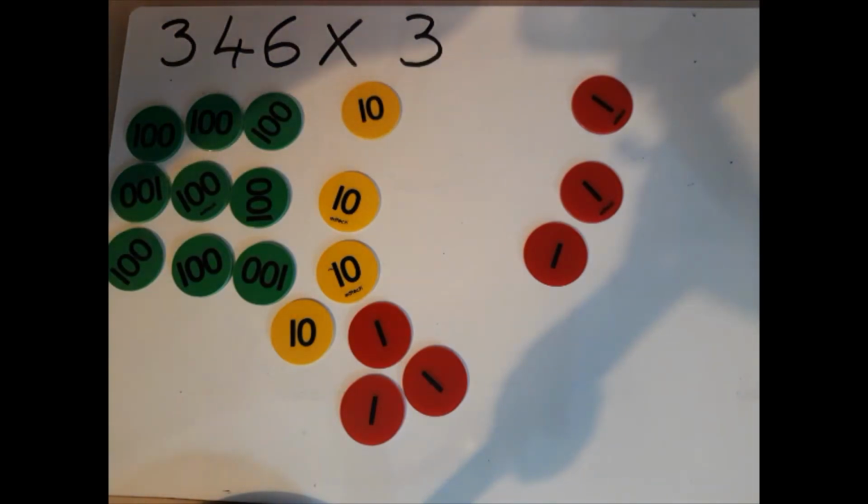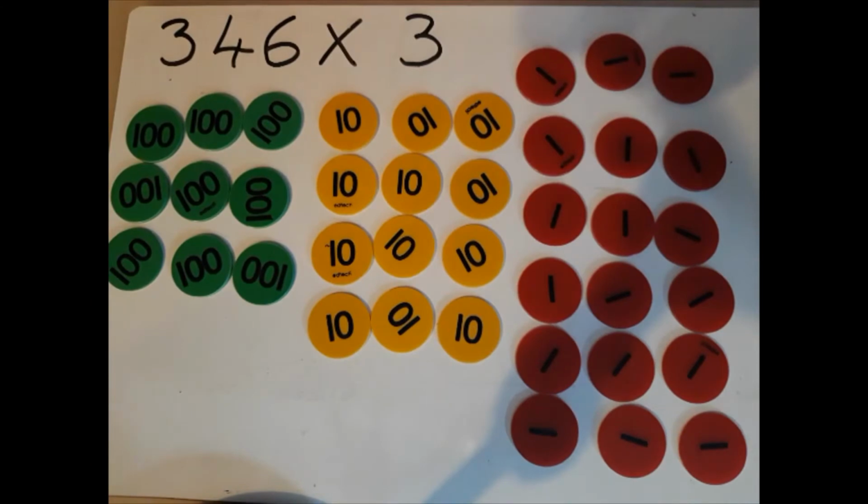I'm just going to pause the video, and are you ready? And so there you see what we have. We have got 3 sets of 300s. We have got 3 sets of 4 tens, and we have got 3 sets of 6 ones.